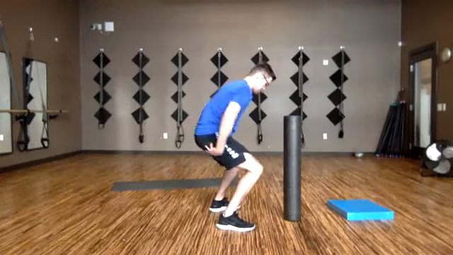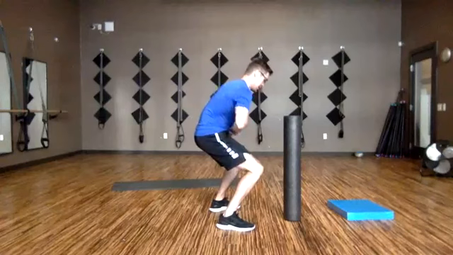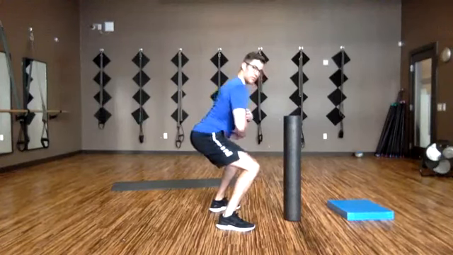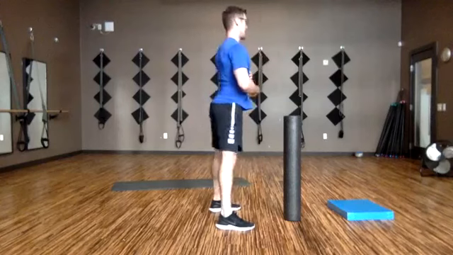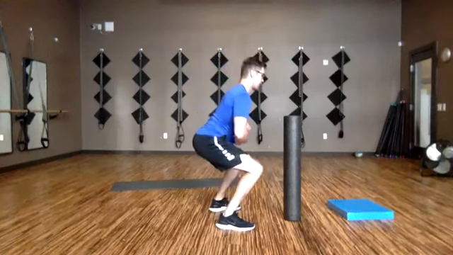Butt wink is where my pelvis tucks underneath. Now do you see how my low back is rounding out? It's here versus here. This happens when we go deeper into the squat and don't have adequate range of motion, and this can lead to low back pain, especially if we're loading up with squats and throwing 150 pounds on our back or something like that. That's when we really start seeing disc herniations and low back pain because of it.